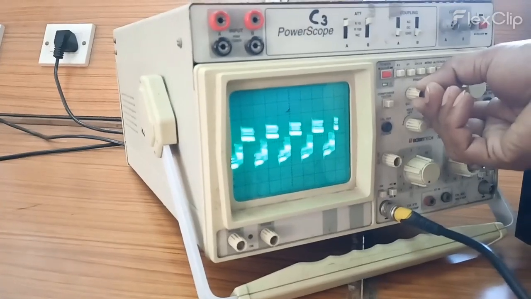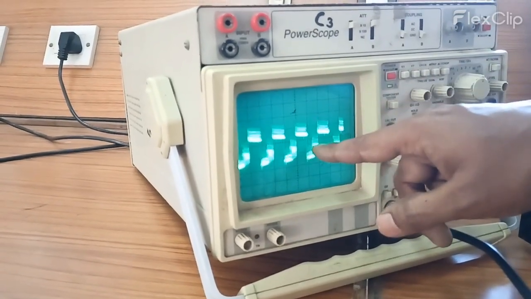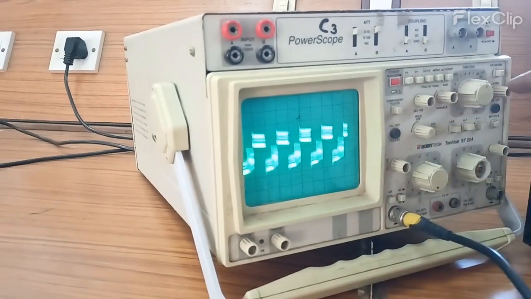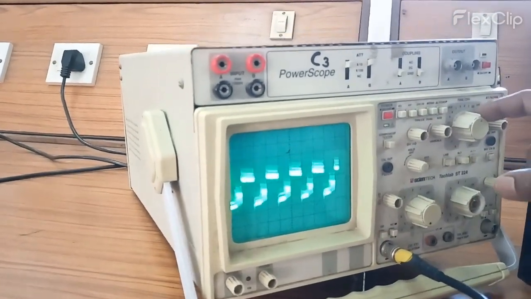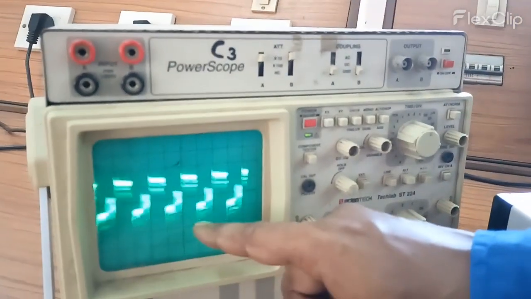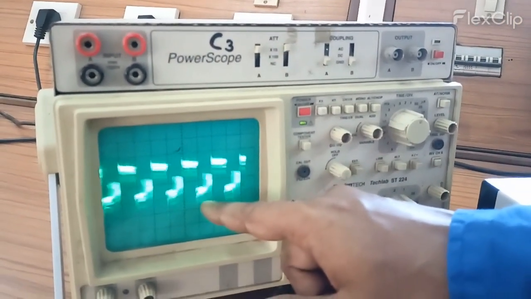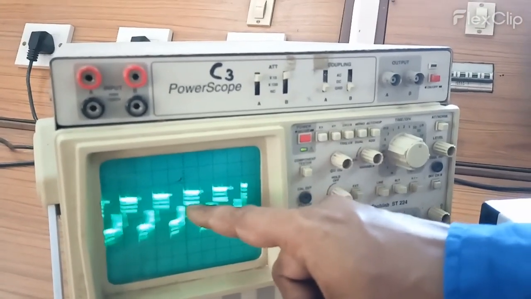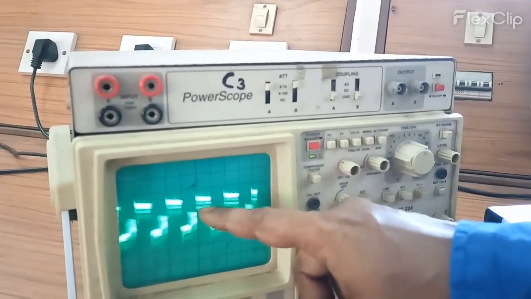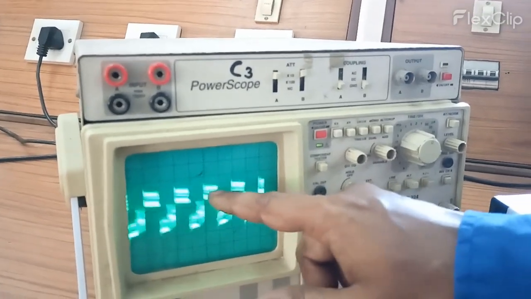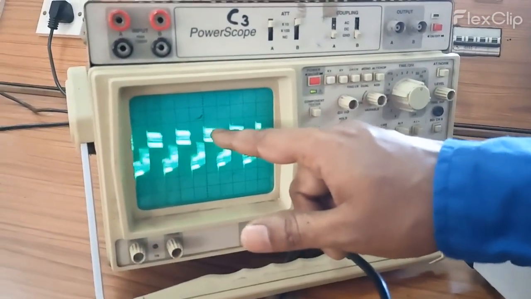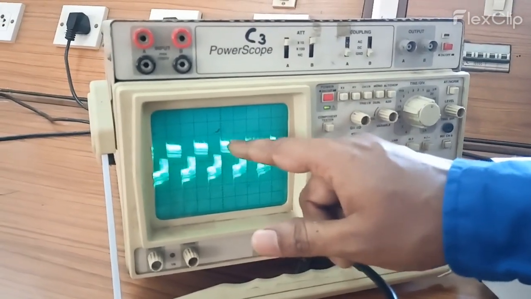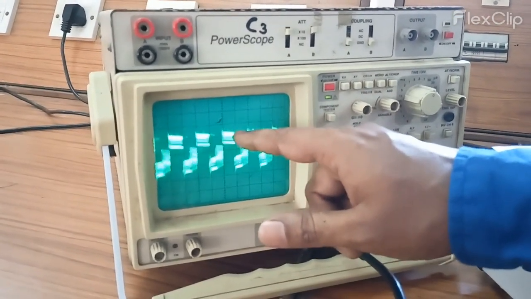A complete cycle took two boxes, and 2 into 0.1 millisecond, that is 0.2 milliseconds, is the period, and the positive part covers one box. So here the duty ratio is 0.5 because we have equal T on and T off time. So when these two are equal, the duty ratio becomes 0.5.